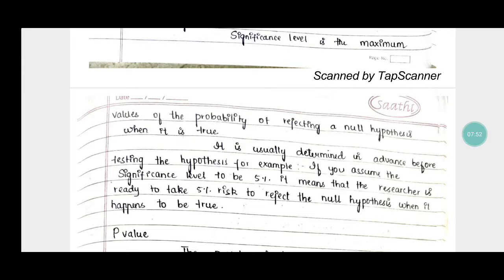Usually it is determined in advance before the hypothesis testing. For example, if you assume the significance level to be 5%, it means that the researcher is ready to take a 5% risk to reject the null hypothesis when it happens to be true.